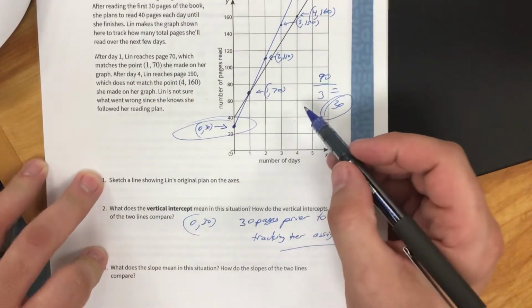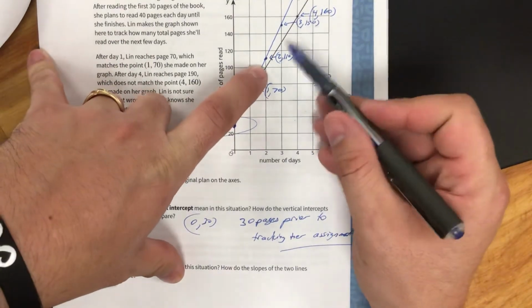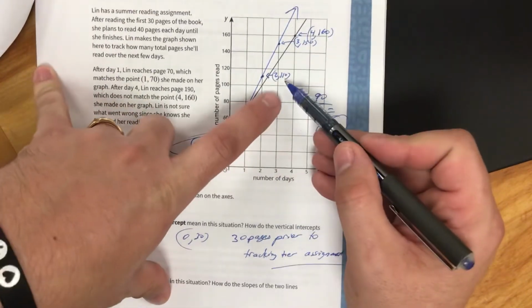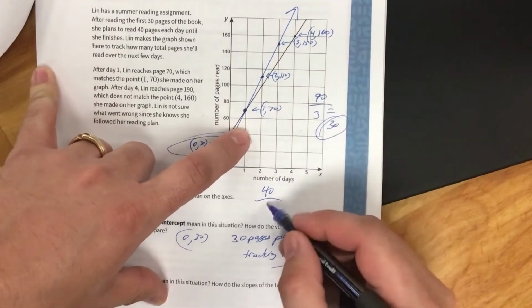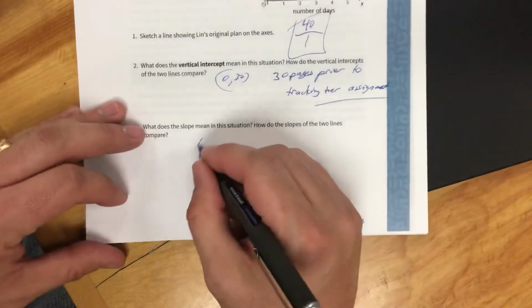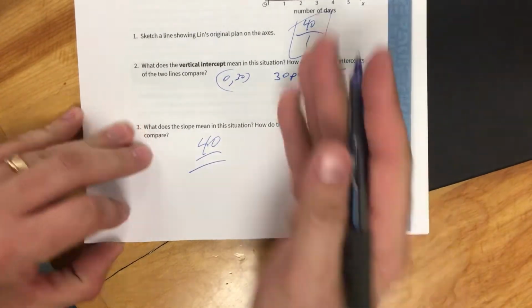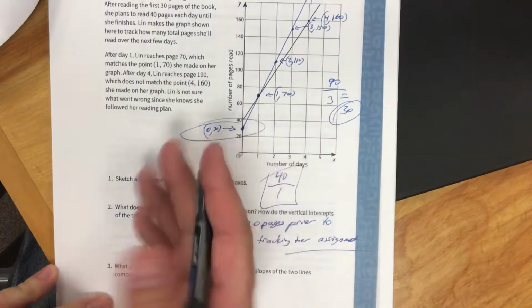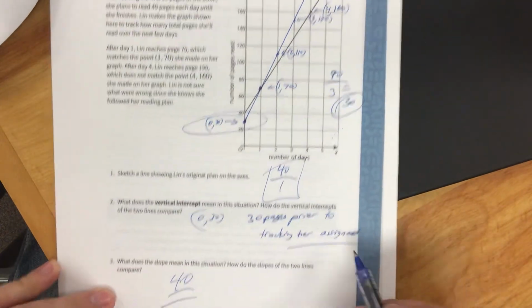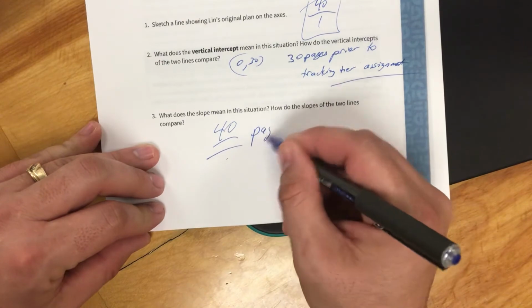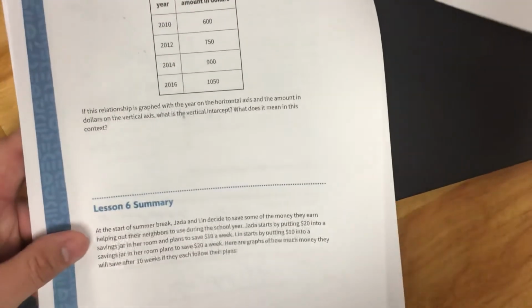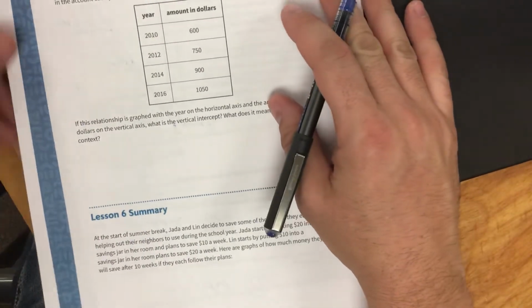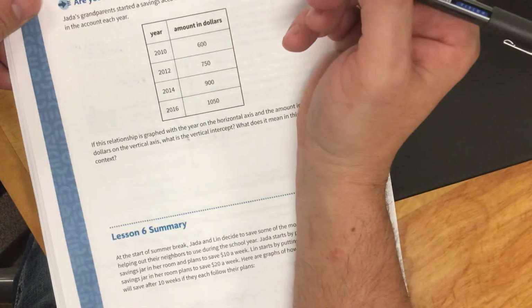We know that she read 40 pages a day. We can check that on our graph. Pick any 2 points on our line we drew. We can do 110 minus 70 is 40. 2 minus 1 is, of course, 1. So there should be our slope. Slope should be 40. Notice 40 is steeper. We're reading more pages than what Lynn's graph is. This is correct. 40 pages per day. Give you a little extra time to work here.